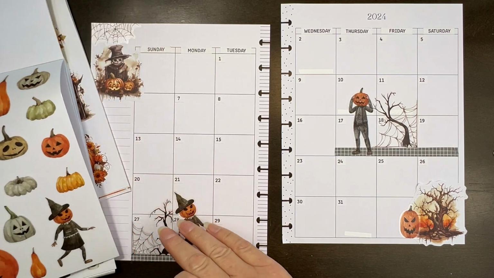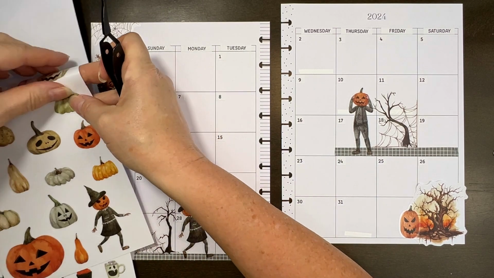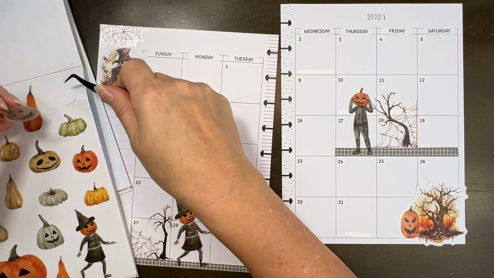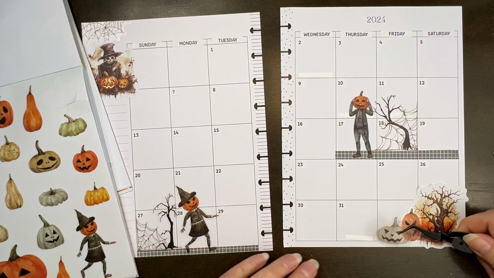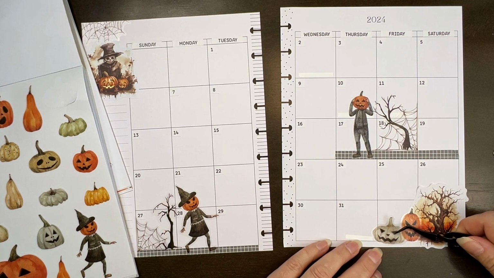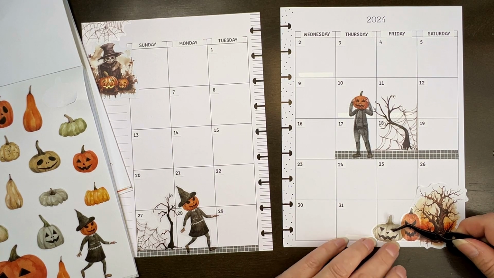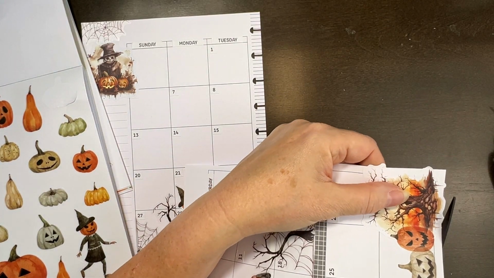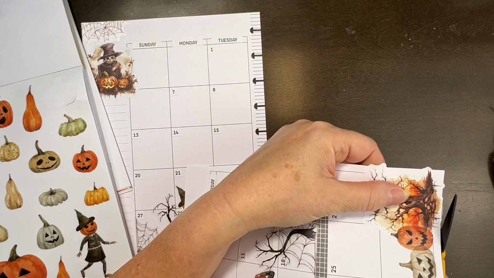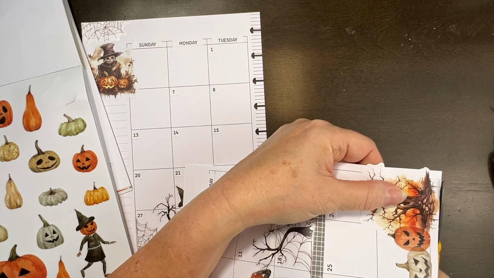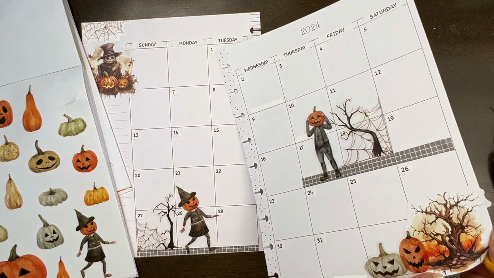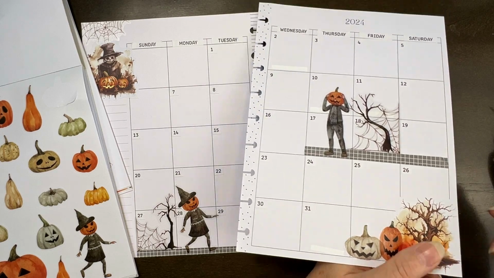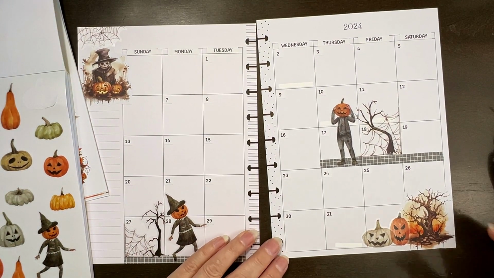What do we have for white? Is this white? Will this white one work? I think it will, actually. Okay, let's cut this off. Okay, I like that.